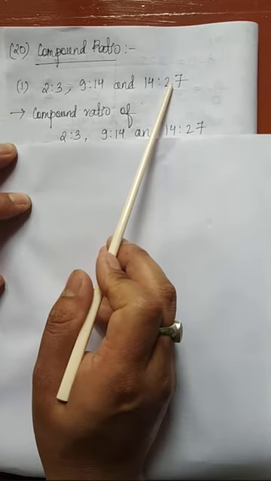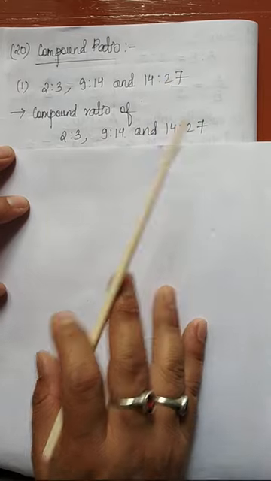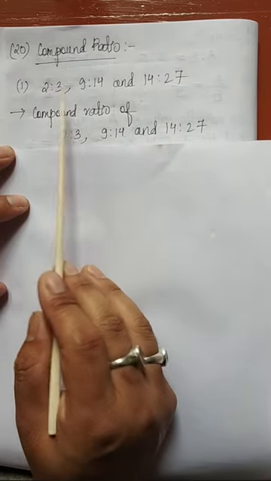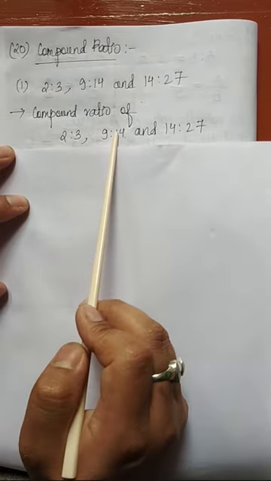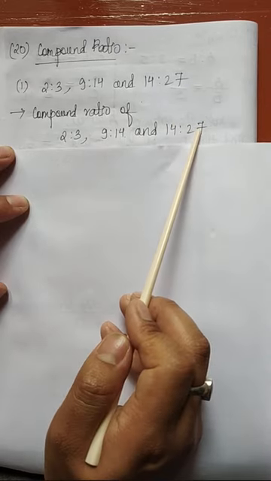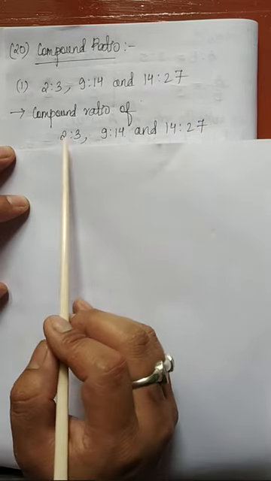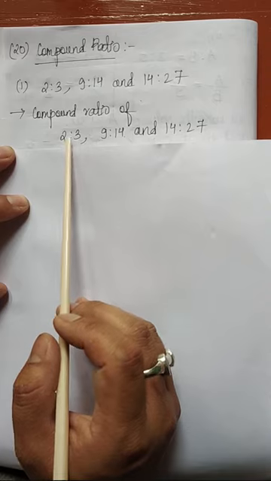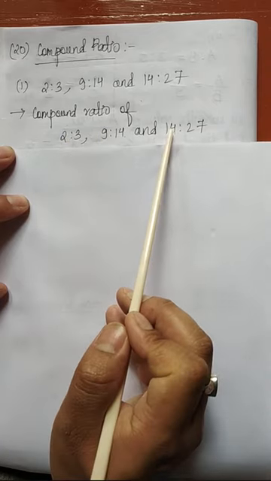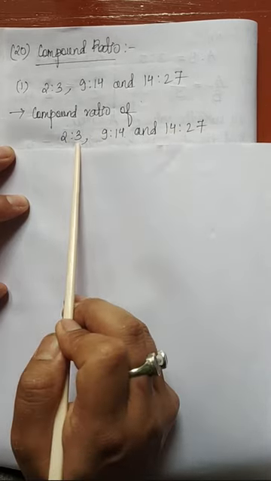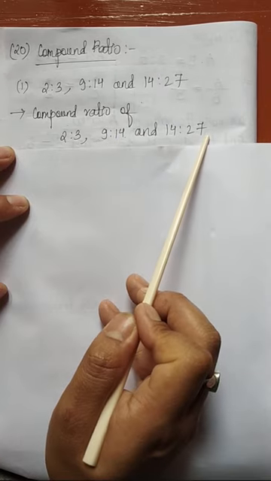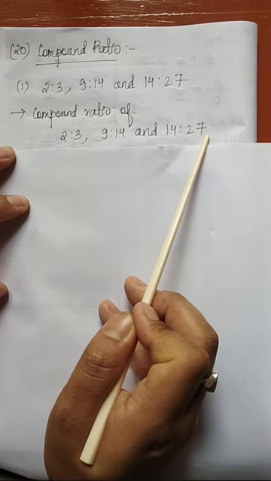If you need to find the compound ratio, then the solution will be the compound ratio of 2:3, 9:14 and 14:27 is given by, now multiply the antecedents first, 2 into 9 into 14 is to 3 into 14 into 27, the consequents.